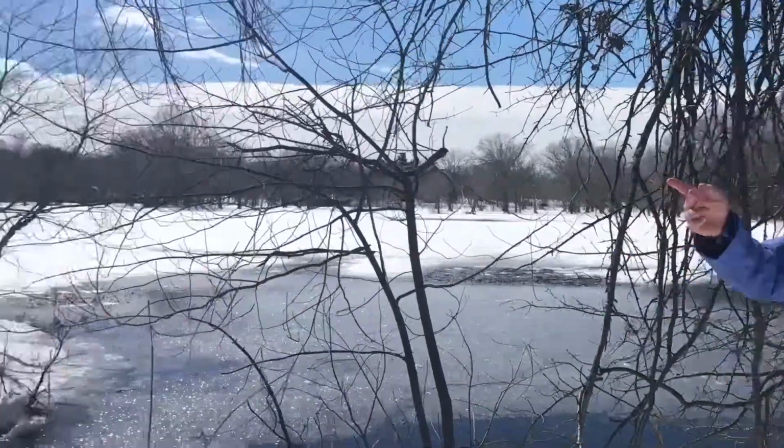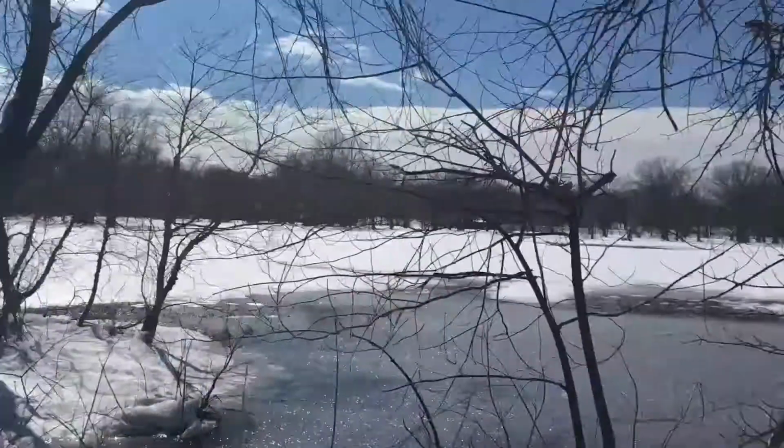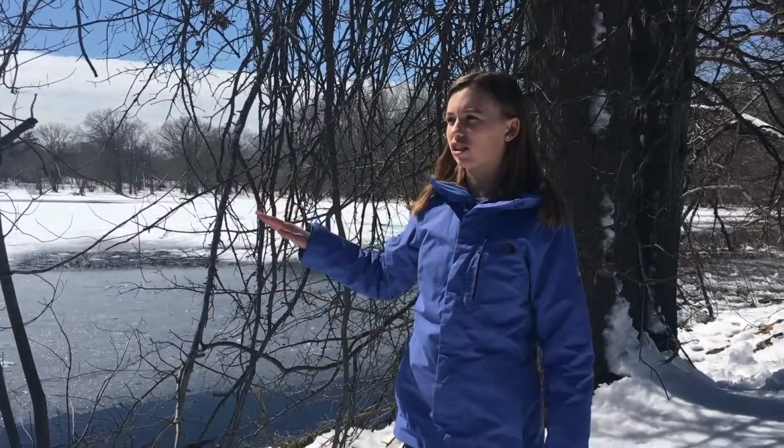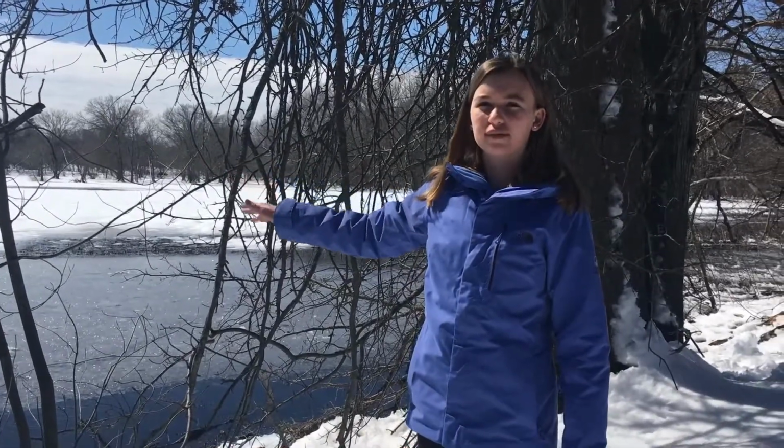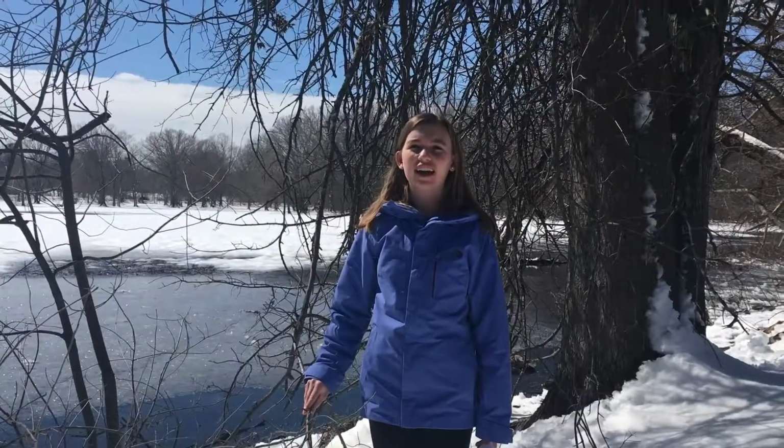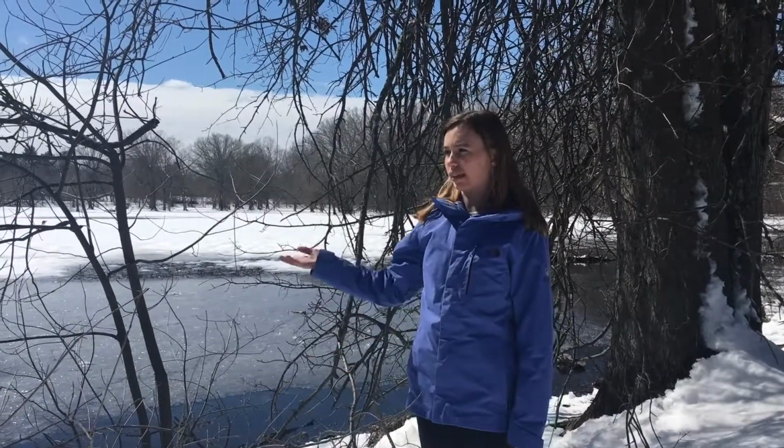The floodplain collects water when the river channel has no more space for any more water, so then the capacity is reached, and the water has to overflow into this huge floodplain. Okay, this floodplain is formed by deposition.